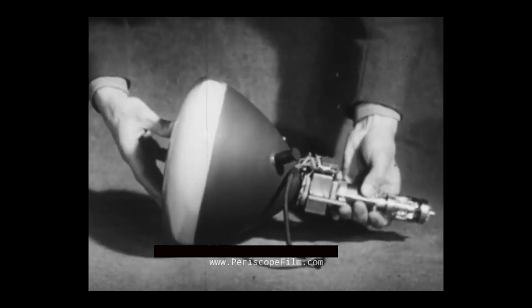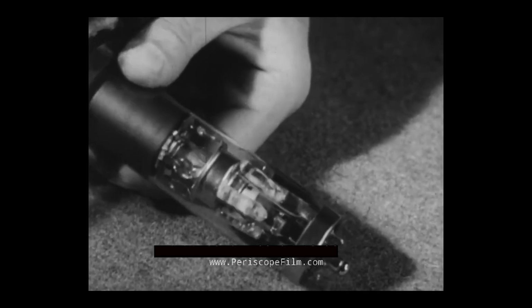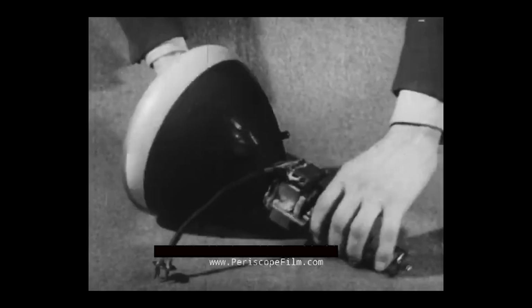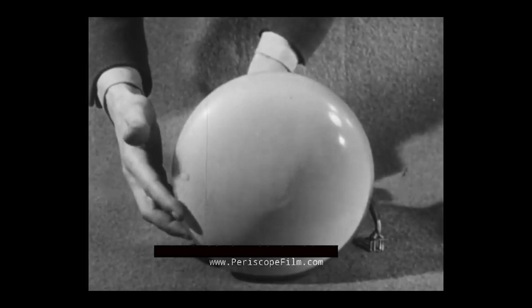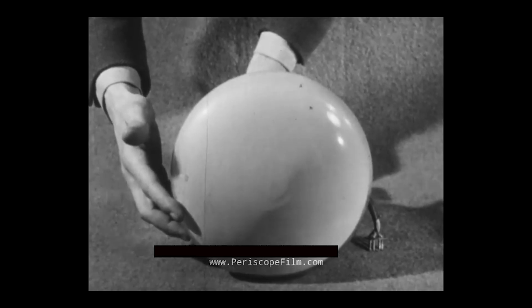The tube is very like the tube in the camera, in having two main parts: the gun that projects a stream of electrons, and the other part, instead of being a mosaic, is the end of the tube itself. On its inside surface is a coating of material forming a fluorescent screen.